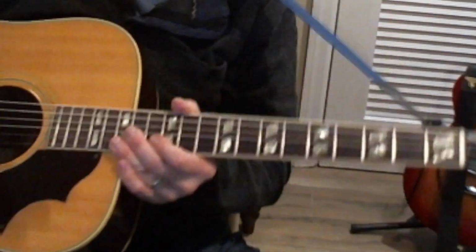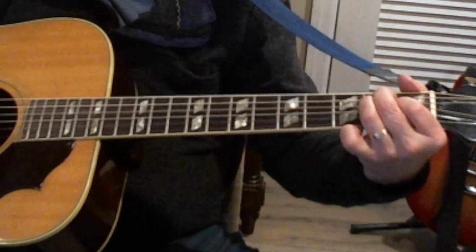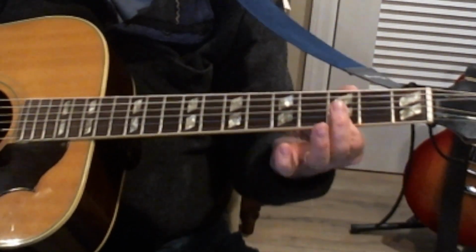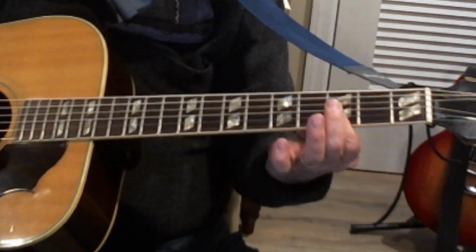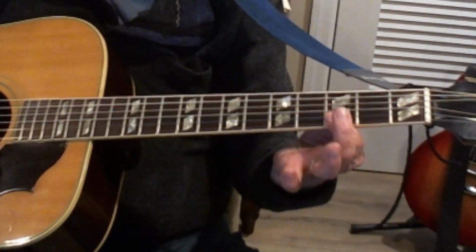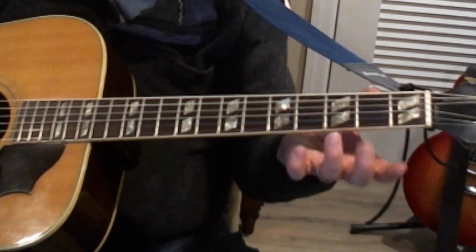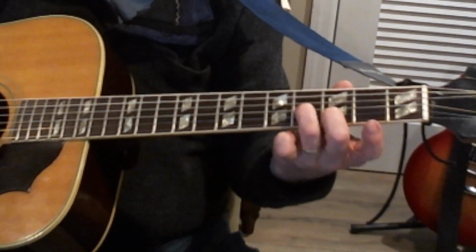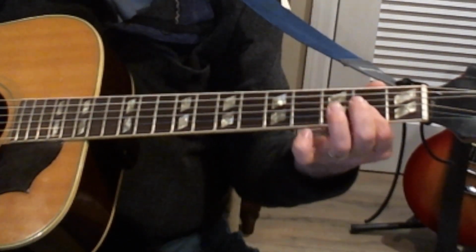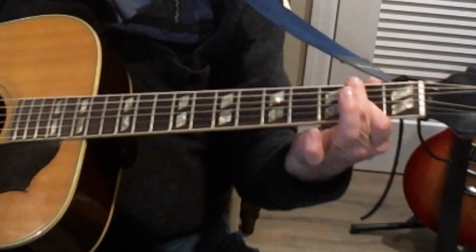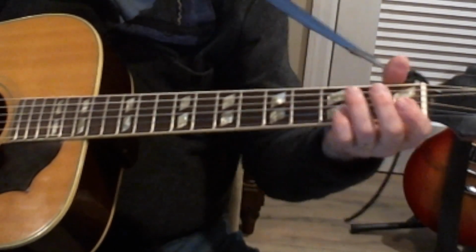So what did we do here? We did an E chord, and then this little fill was the third fret on the B and E, and then open, and then the fourth on the G and the third on the B, and then the second fret on the G and B, and then open. So it sounds like this.